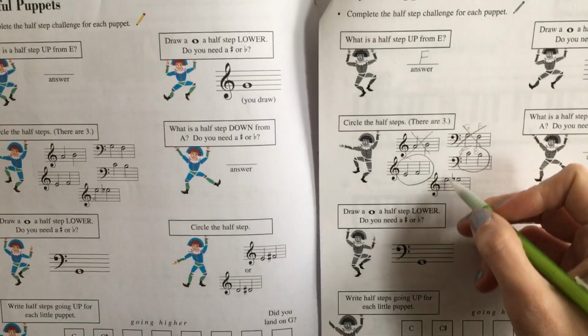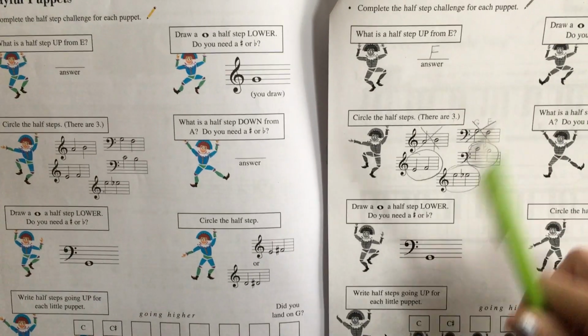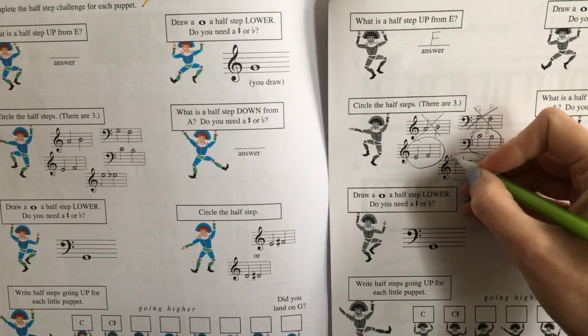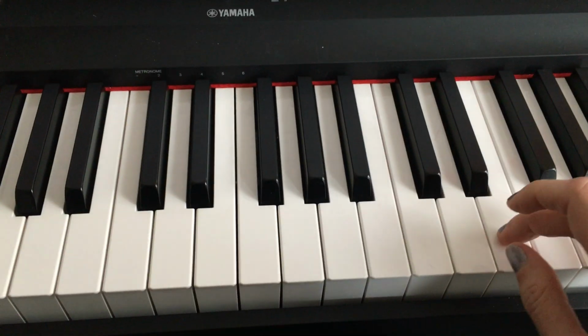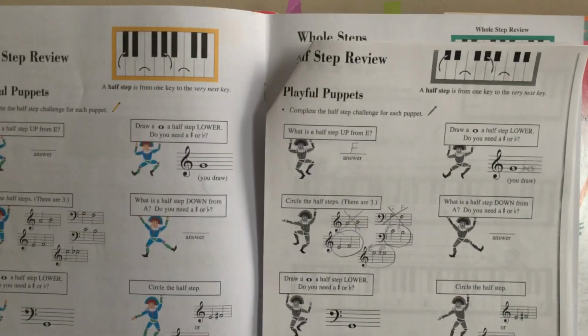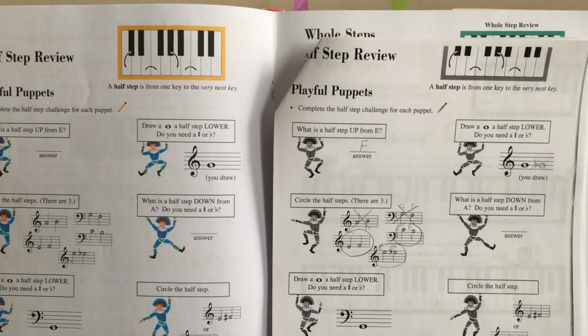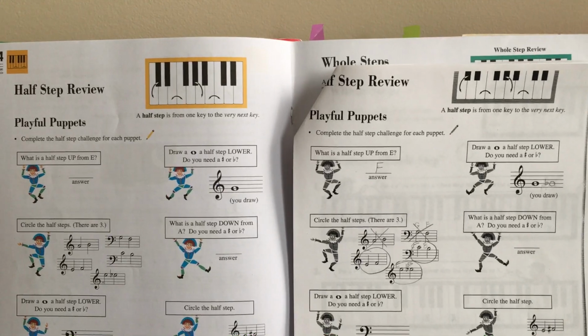Well, if there's 3 and only 1 left, I can probably guess it could be the half step, but I still will double check. So let's just say it's an E note in the treble clef, and this is E flat. Maybe you already guessed. So let's play that. E and E flat. And indeed, it's a half step. So I did find 3 half steps in this task. That was a little bit tricky, but we did it.